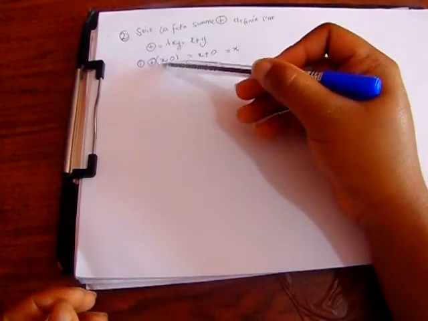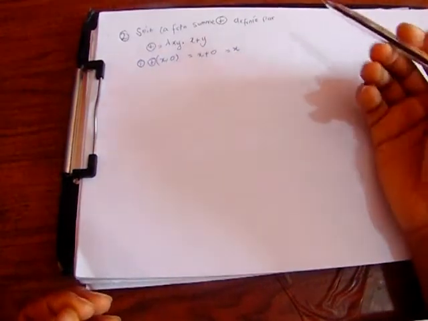If you remember in one of our previous videos, I mentioned the example of the mirror type, like looking at yourself in the mirror, you see the same image. So that's what it is. This is x, and we got back x as our answer.